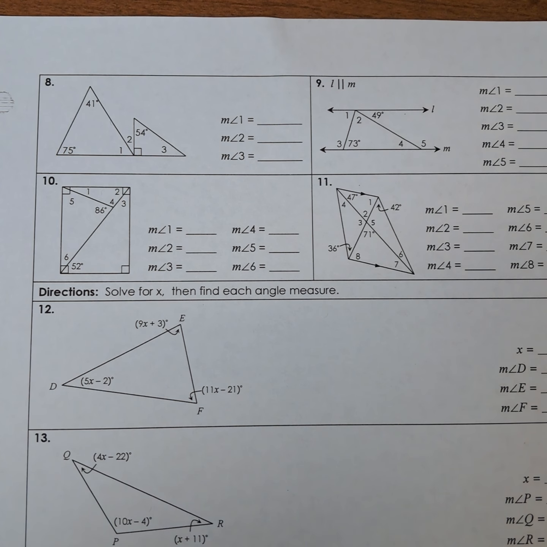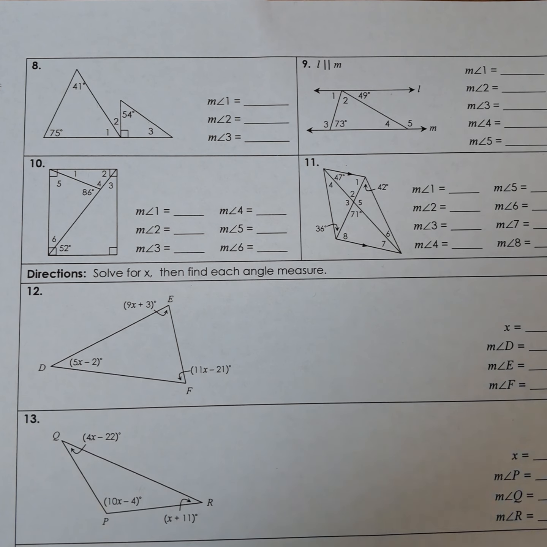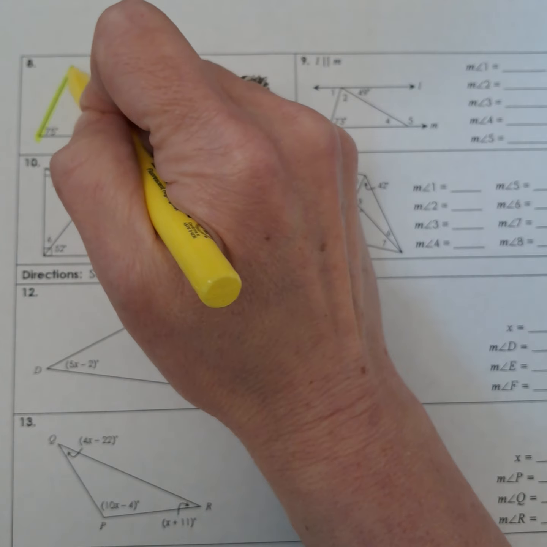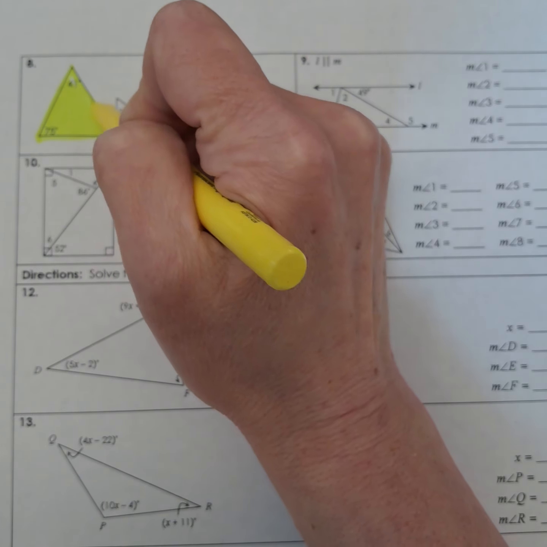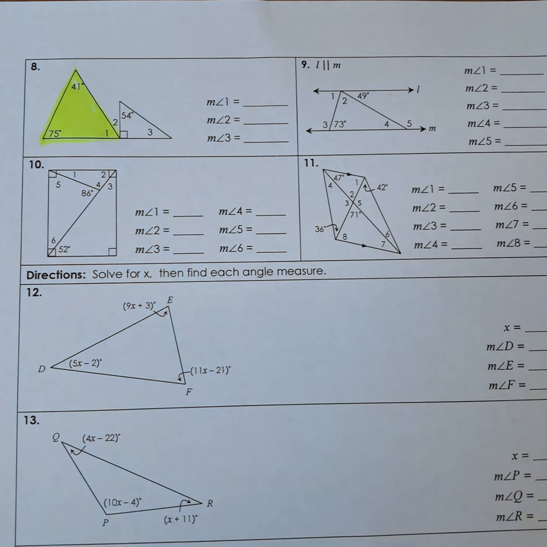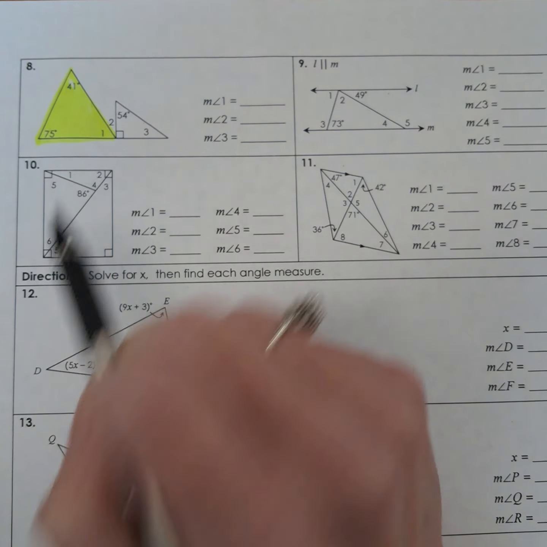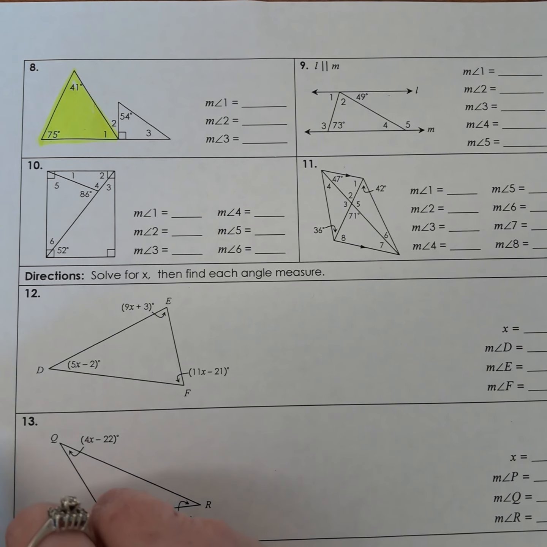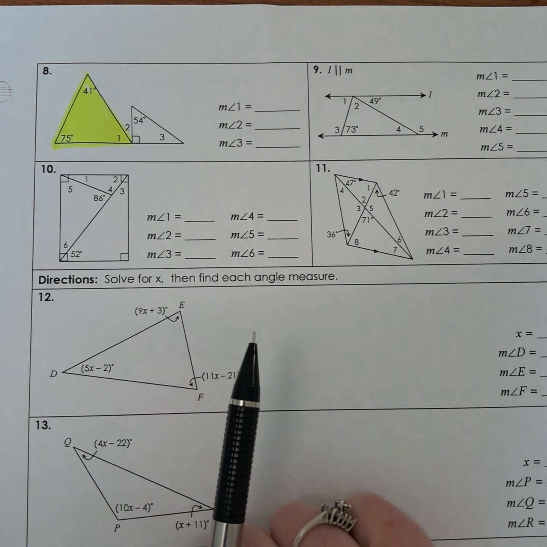All right, so I'm looking at problem number 8. In the last video, I was telling everybody to split up the triangles to find where you can begin. On problem number 8, I want to start right there because I can find angle 1 given that I already have 2 of the angles of this triangle. In order to do that, I need to know that the 3 angles of a triangle add up to be 180.